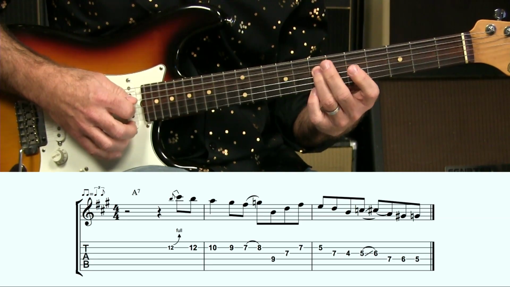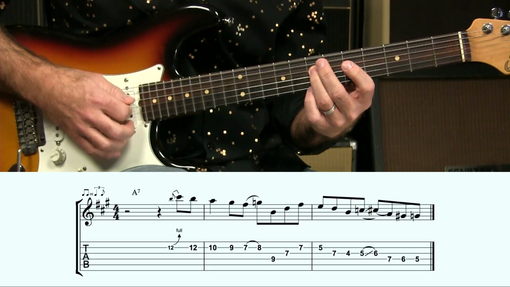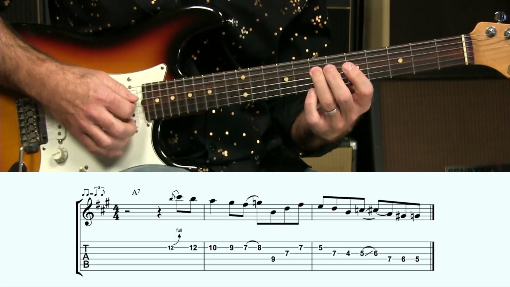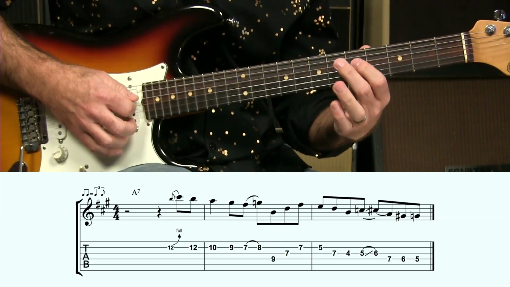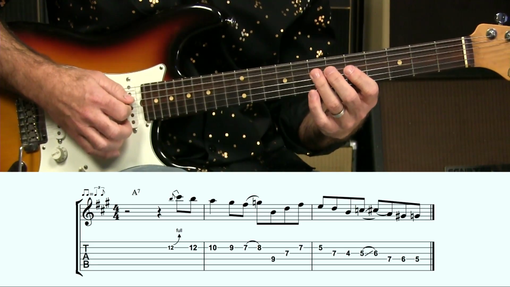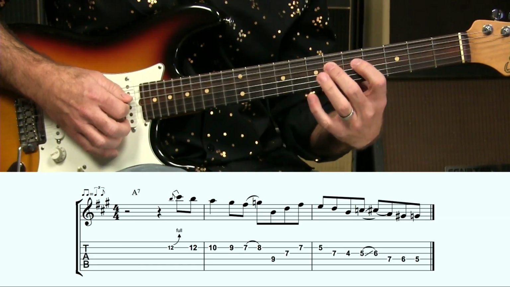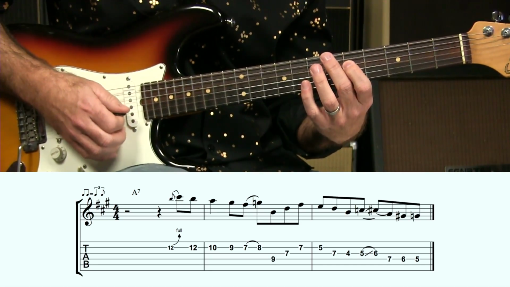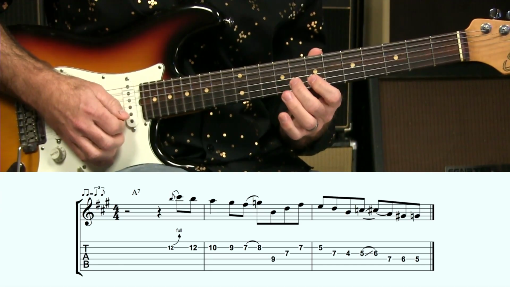Then I'm going to go down to my A, but instead of just going down to the G, I'm going to go through the G sharp and then go to the G. Now if I was going to extend, I could have gone from that A to the G sharp to the F sharp and back to the G, just like I did up here.